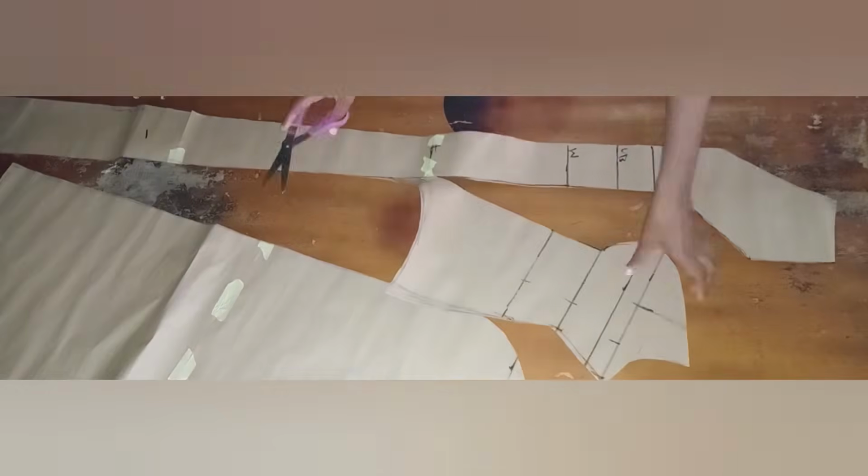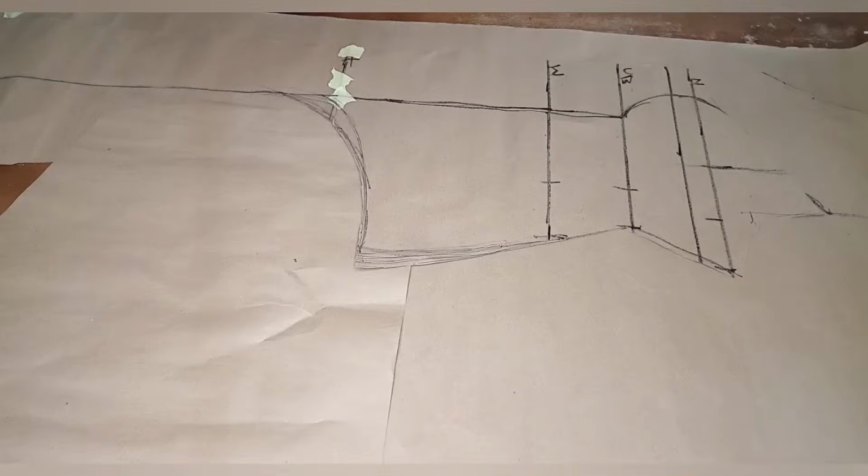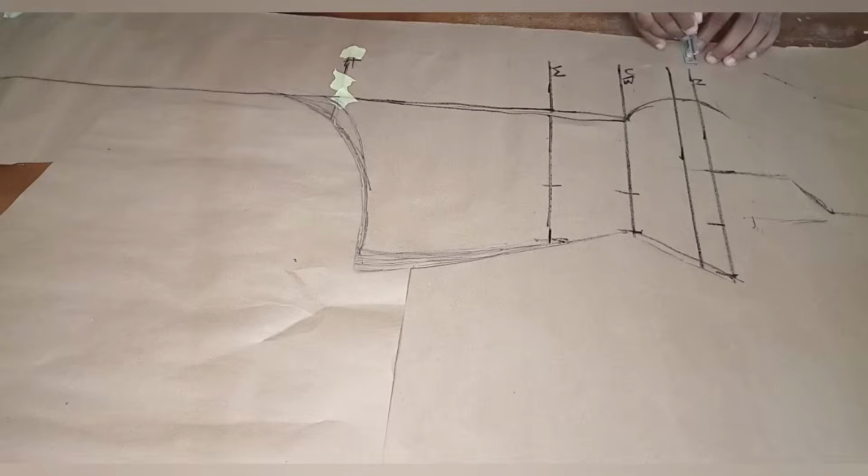I don cut my shoulder slope, everything I don cut and keep. So keep that one outside. The next thing we go do now is to cut the back side.